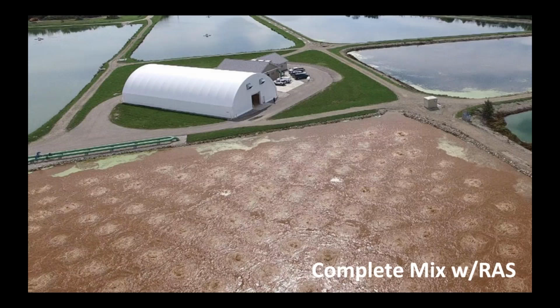And the last one is what's called a complete mix return activated sludge. So this is like an activated sludge plant. In this particular facility, they have 2 clarifiers right in here, primary and secondary. So it's an activated sludge process that uses a complete mix lagoon as its aeration basin. So it's kind of a hybrid. And we've done this at a number of different locations, and it actually works extraordinarily well.